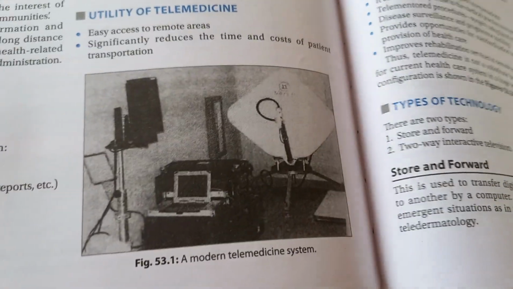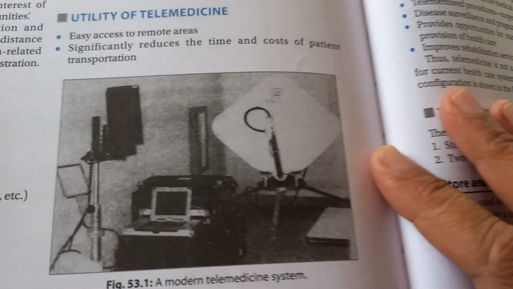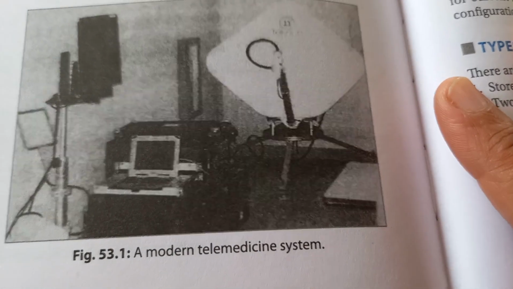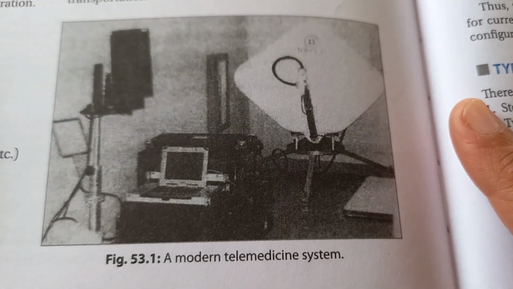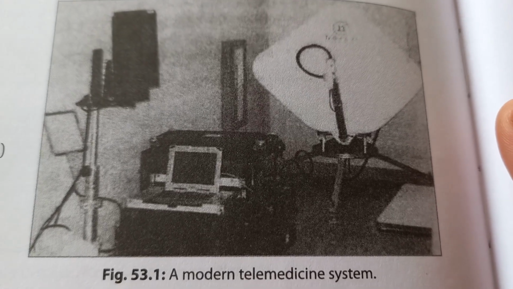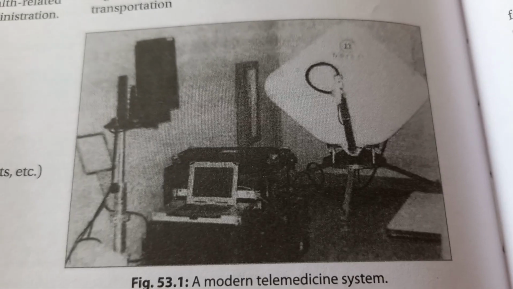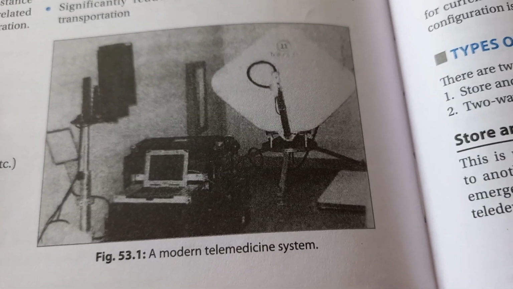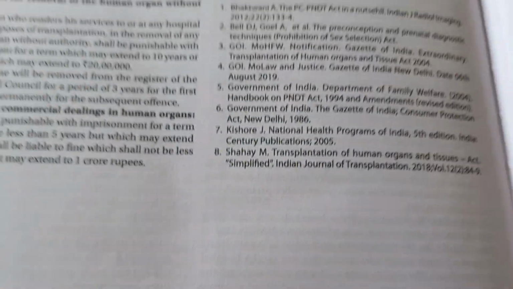So, what is this? Telemedicine in public health, a modern telemedicine system. What do I see here? I just see a monitor. The patient can talk and get guidance over the phone or something.